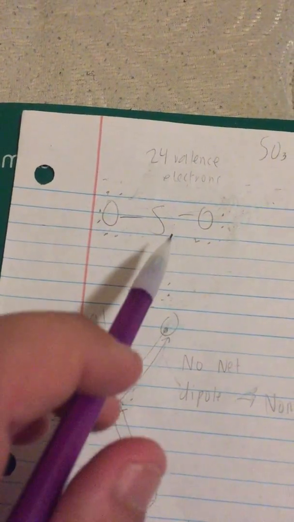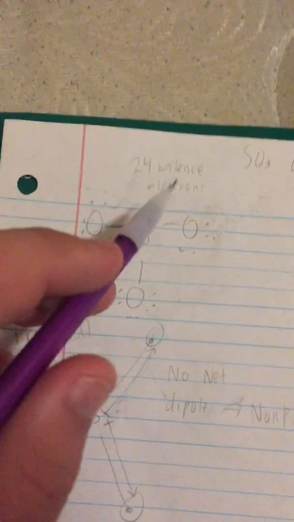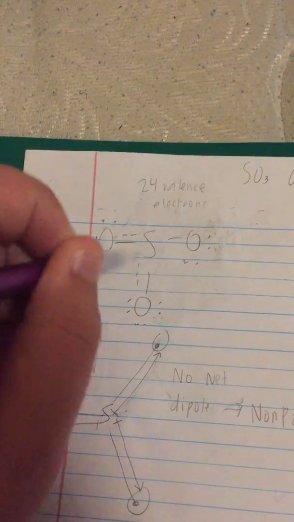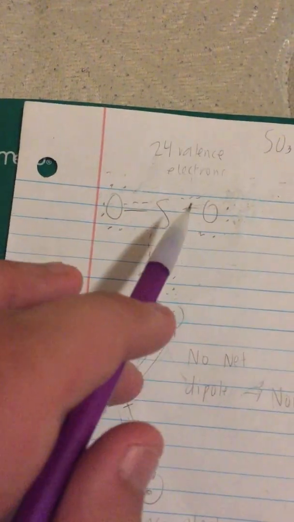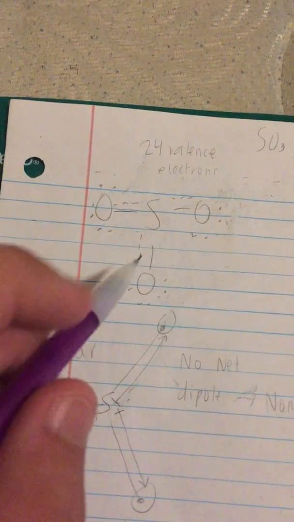We come across a problem as S is not going to satisfy the octet rule. So what you have to do is call the resonance hybrid, where you give a partial bond from the S to all the oxygens, which, as you add the 3 up, equals 1 full bond. So after you do that, you have all 24 valence electrons counted for, and the octet rule applies.